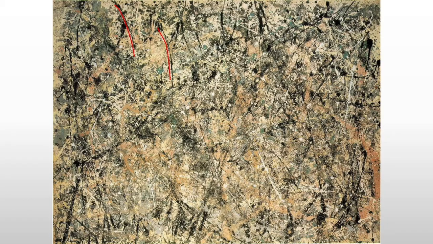And a similar form is here, same curve. And you could argue one of these is probably along the same lines, and what you're seeing is him walking down the canvas, flicking that paint, probably moving from left to right.